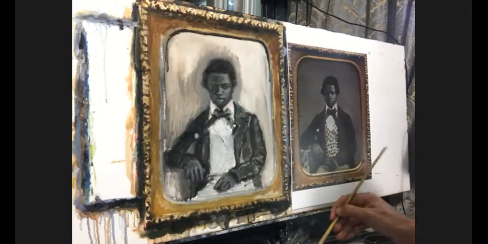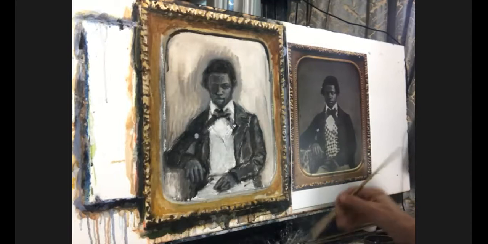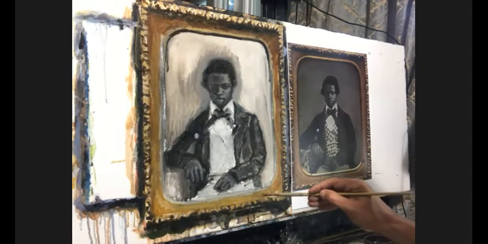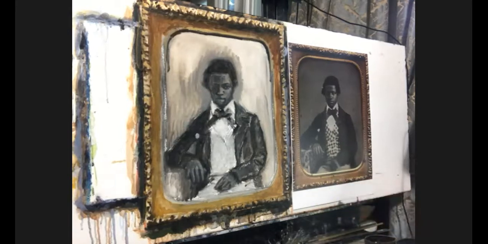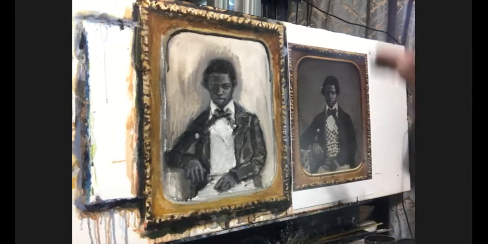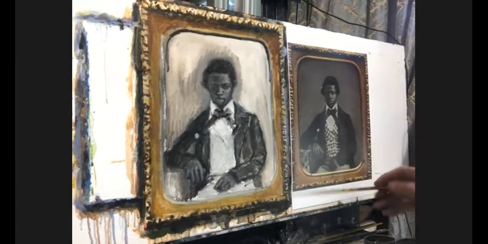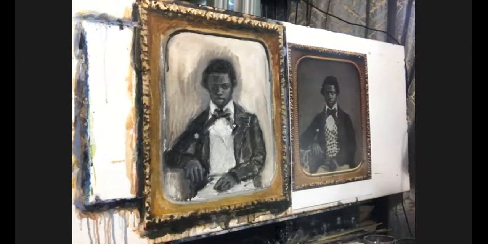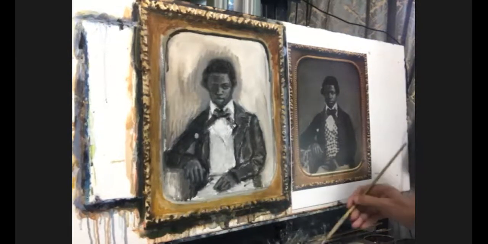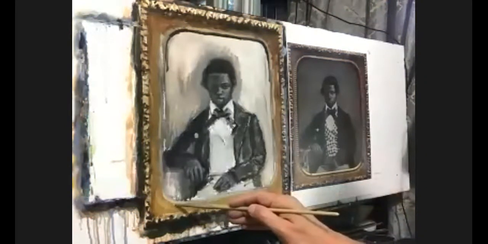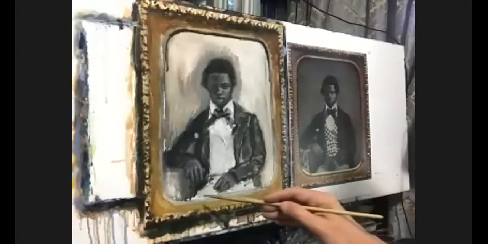Oh, I missed a spot. So yeah, just working one frame at a time. Some of the images are not square or rectangular. They're sort of like an oval. So I'm interested and curious about what you guys did with those.